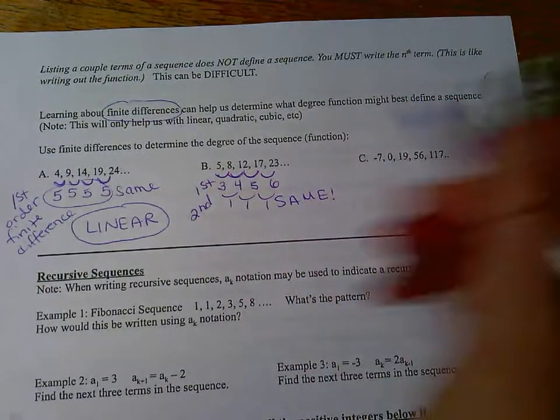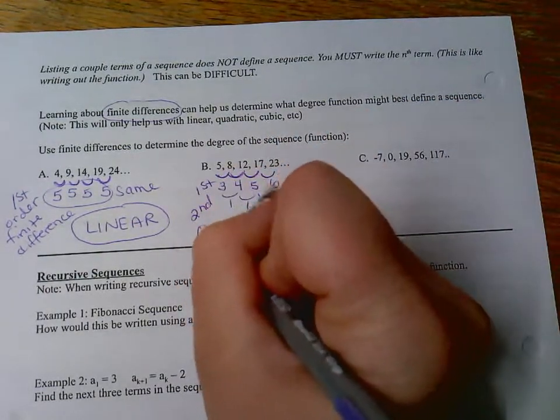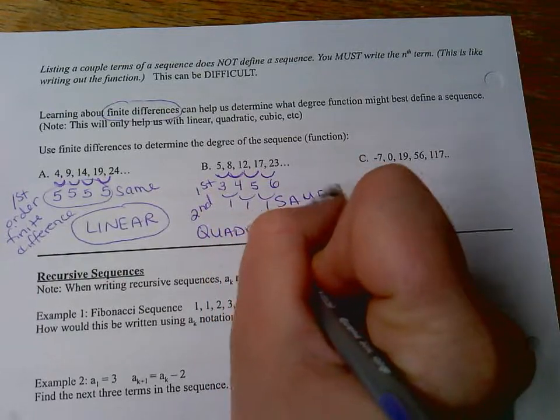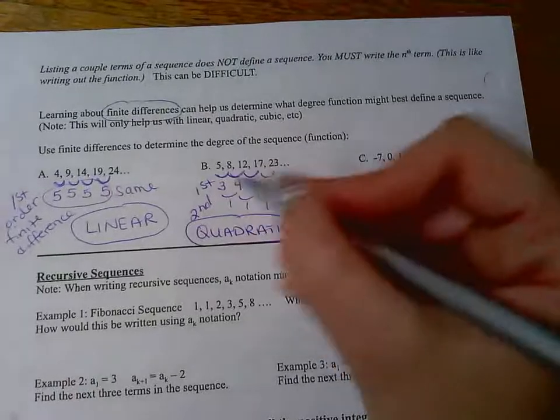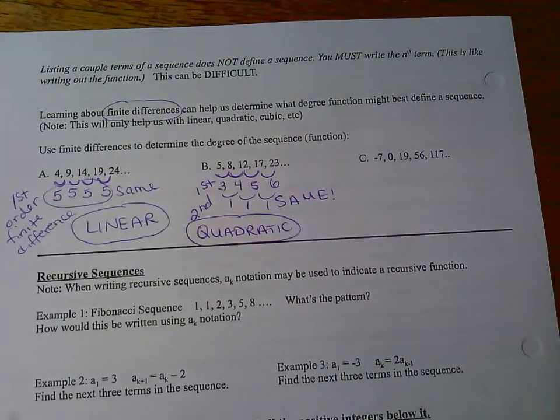Yes, it did. Second order finite difference can be represented by a quadratic function. So if you were going to look at a scatter plot of this set of data or this pattern, it would come out as a quadratic. What do you think my next one's going to be?